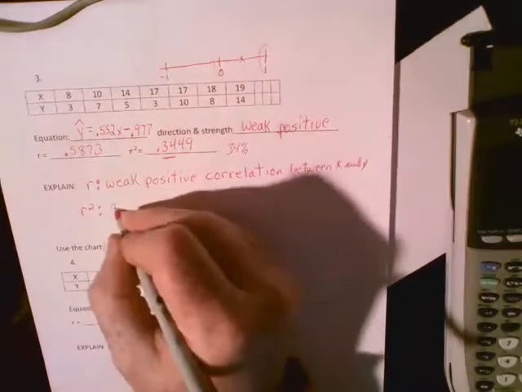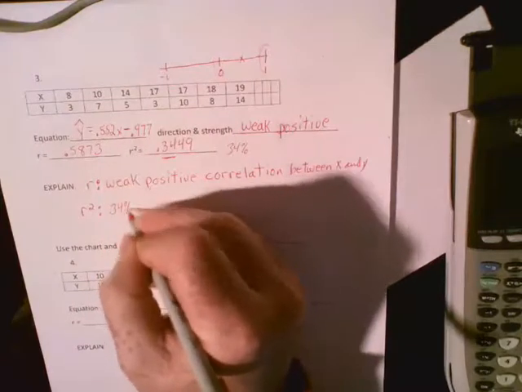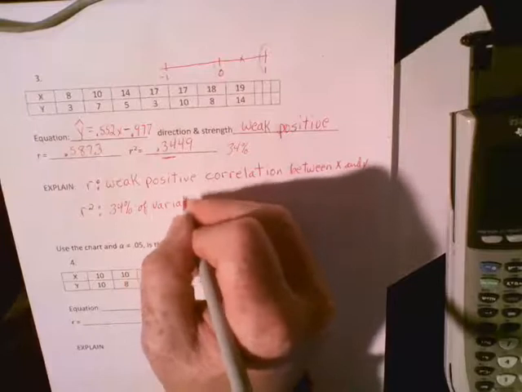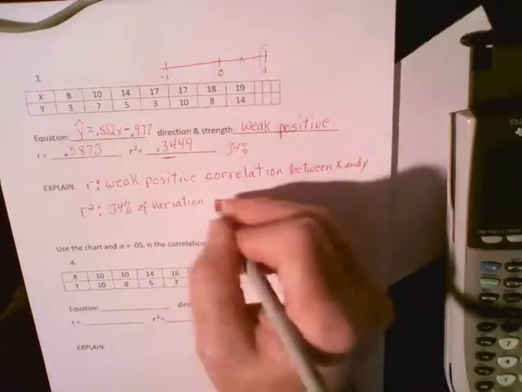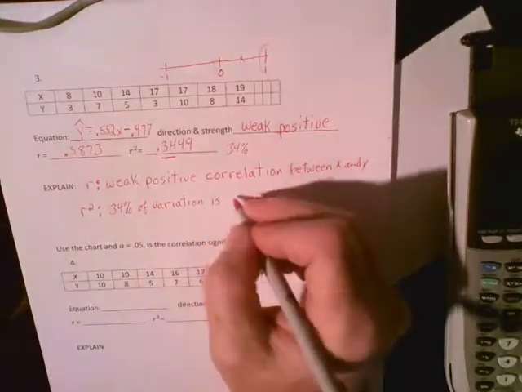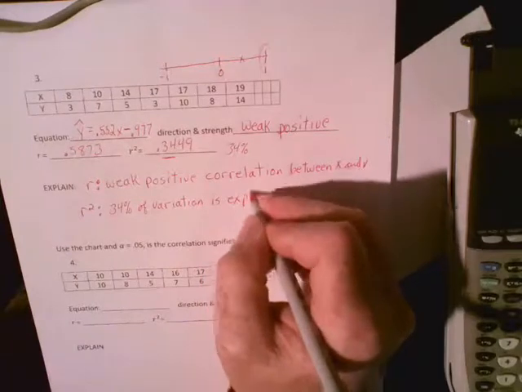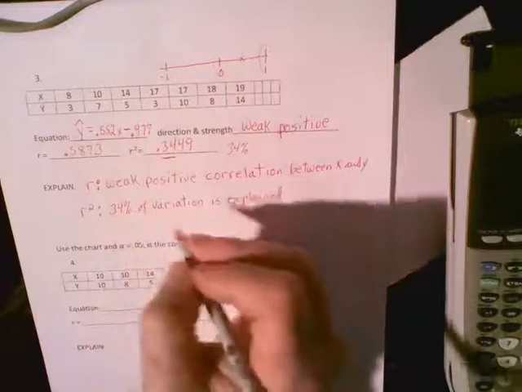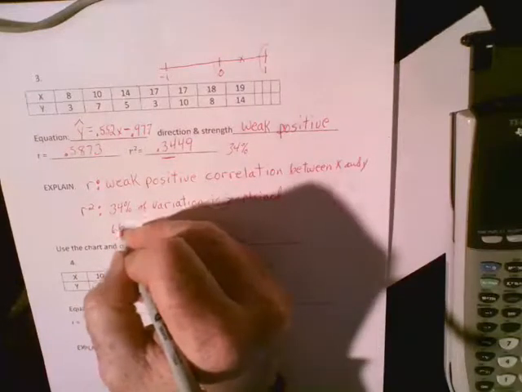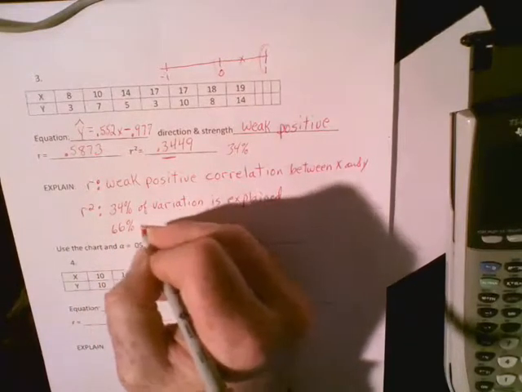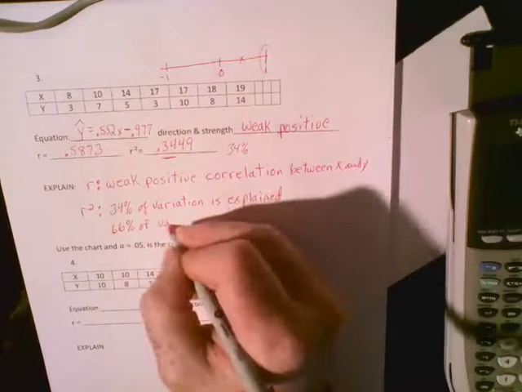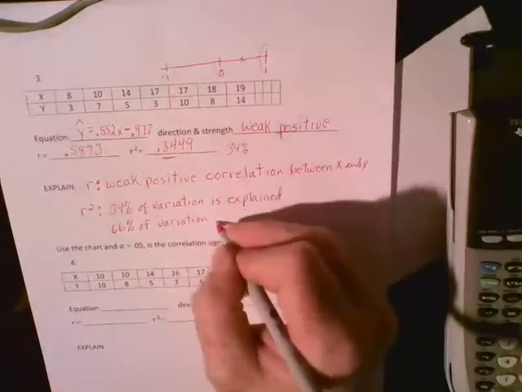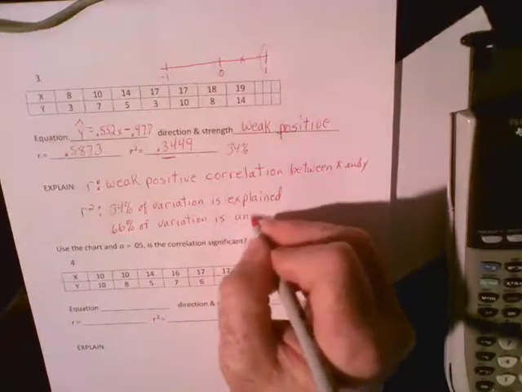So that means 34% of the variation is explained, or can be explained. And about 66% of the variation is unexplained.